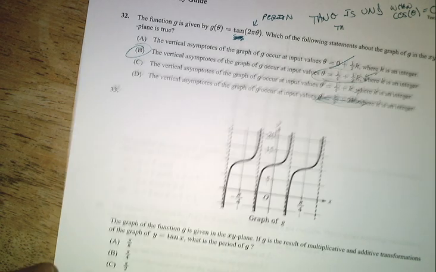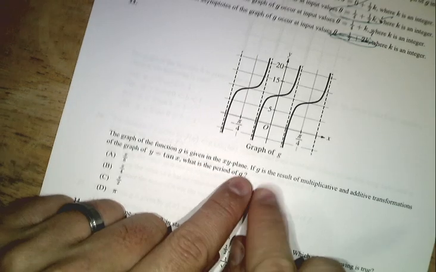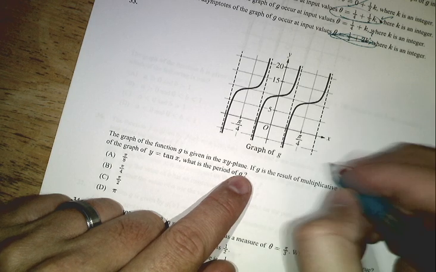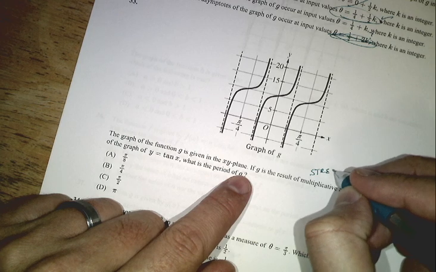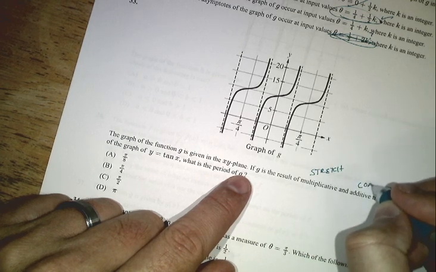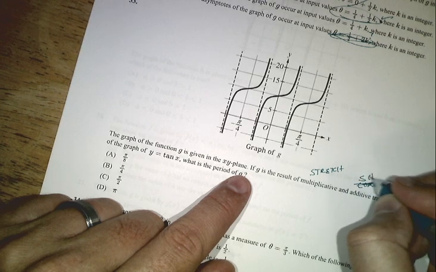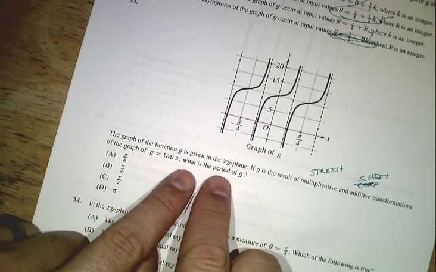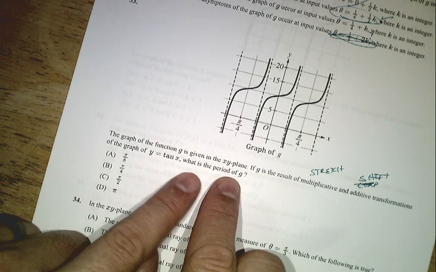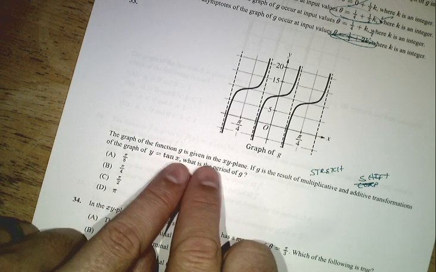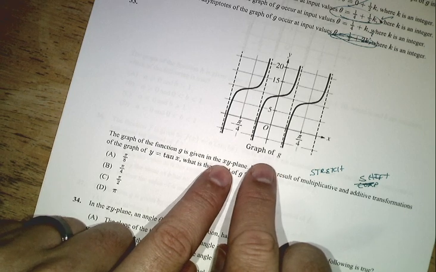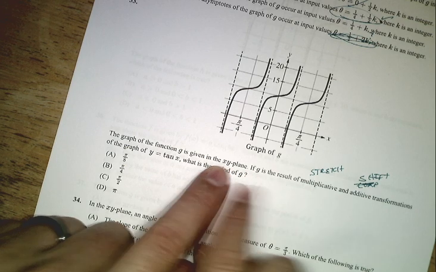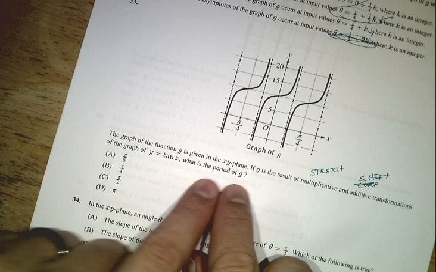The graph of the function g is given in the xy plane. Great. If g is the result of multiplicative and additive transformations, so this is a fancy way of saying a stretch and a shift of the graph of tangent y, what is the period of g? So the function g, that's the graph of g, as a result of a multiplicative stretch of tangent. What is the period of g?